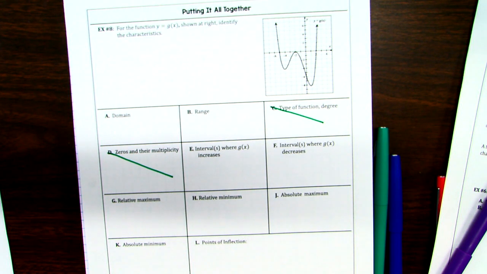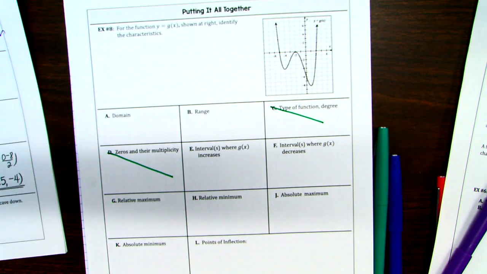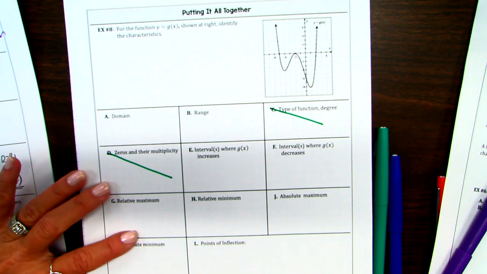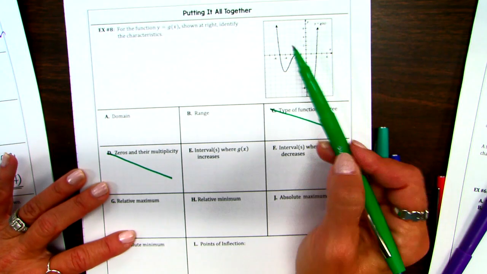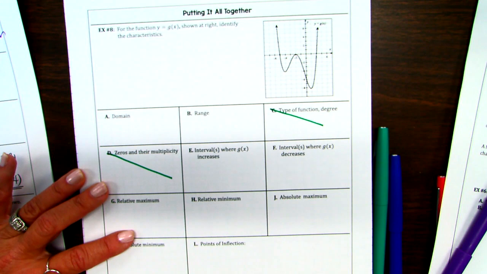It's a great review of everything, and once we're done with it, your homework is really, really short. I made it short because yesterday went a little long, and if you needed extra time, you could work on yesterday's homework, like the calculator stuff, if you needed to. It's time to do that. Okay, so we have a graph here, okay, and we're going to answer a whole bunch of stuff about it, okay?